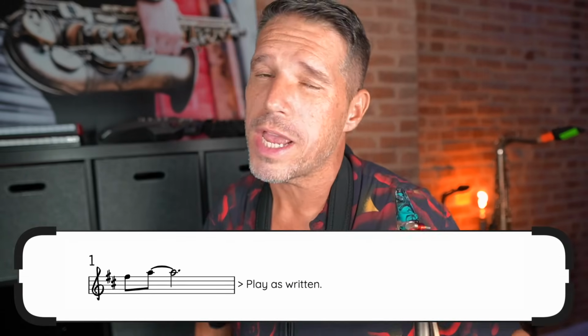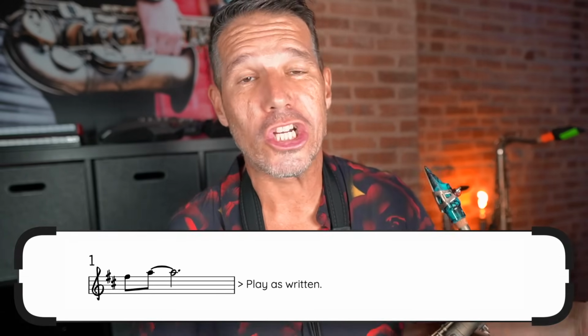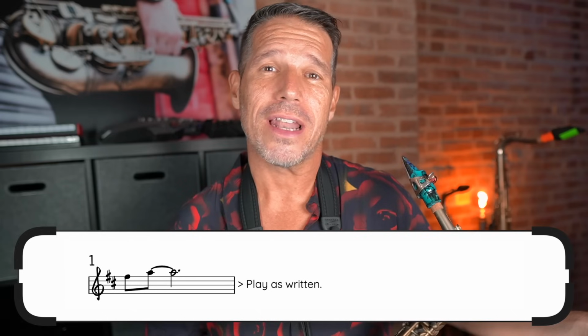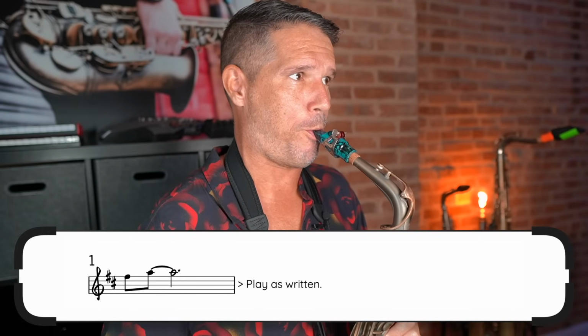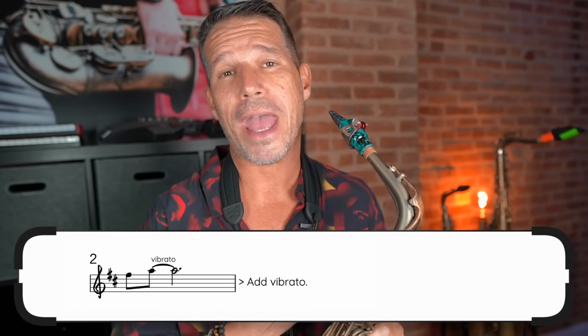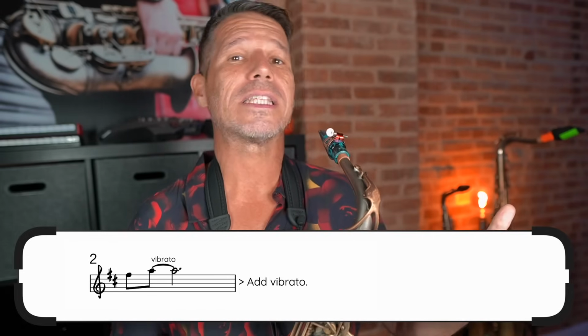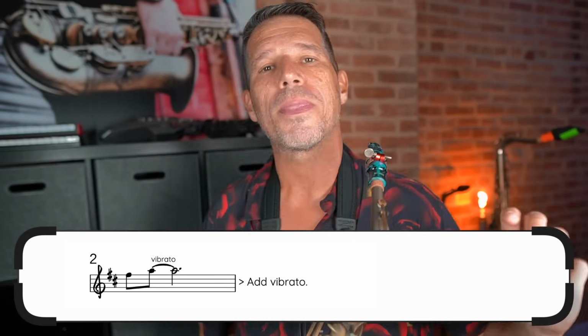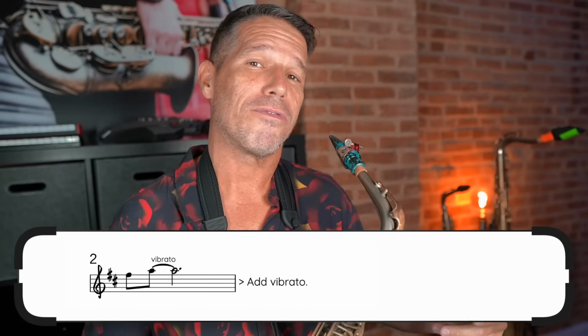Our notes are F sharp to A, so the very first way that you can play it, obviously, is just as written, and that would sound like this. That is terribly boring, so let's turn up that creativity knob. We are going to do these in order of difficulty, so the very first thing you can do is just put some vibrato on that top note. So I'm going to play F sharp A, but when I play the A, I'm going to add some vibrato. It's going to soften up the note a little bit and really shape the phrase.